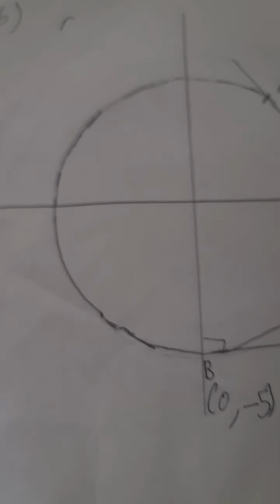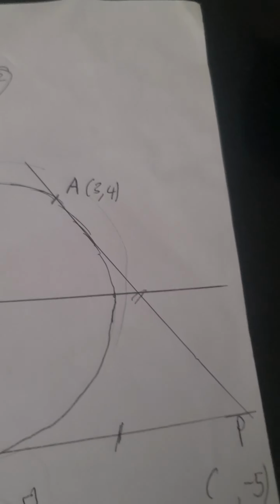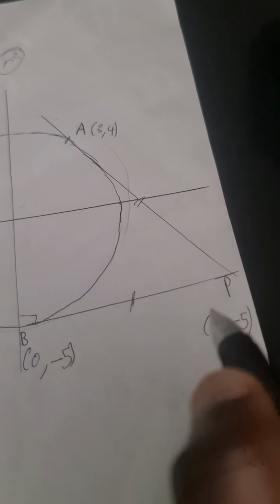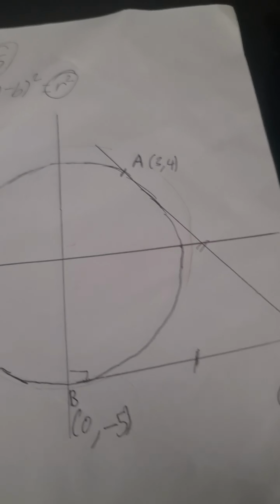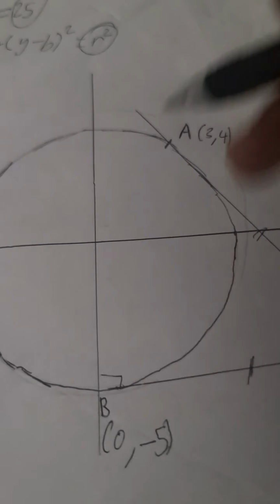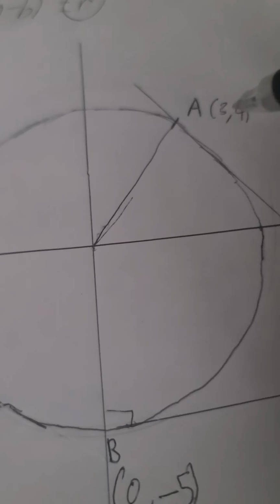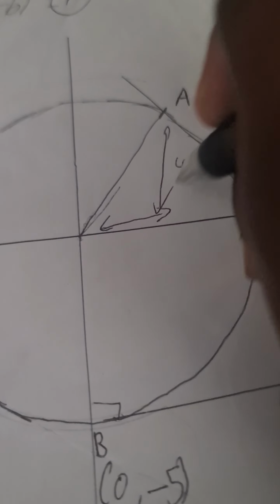So how do you find out this x value? What you have to do is find the equation, or just the gradient, of this line that connects A to P. First we need to find the gradient of the line coming from the centre to A, and that is going to be 4/3.